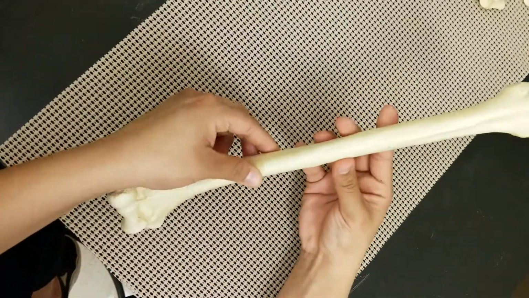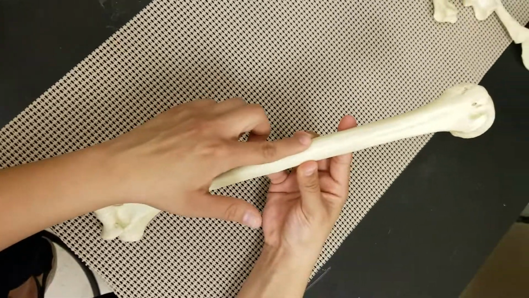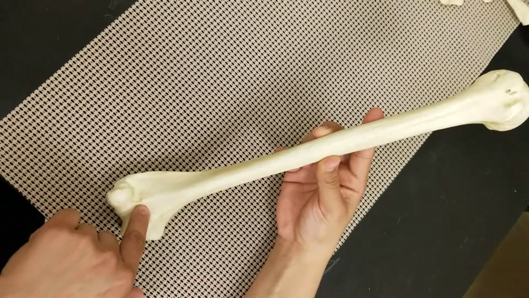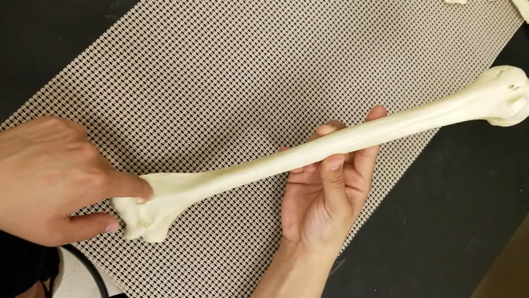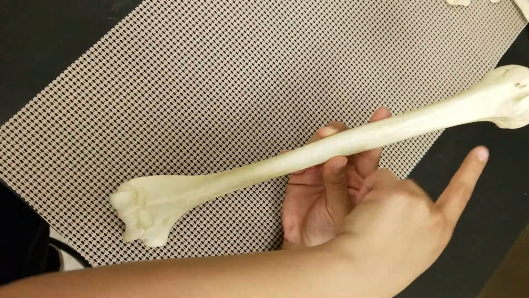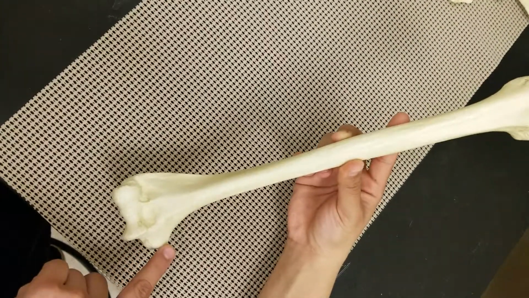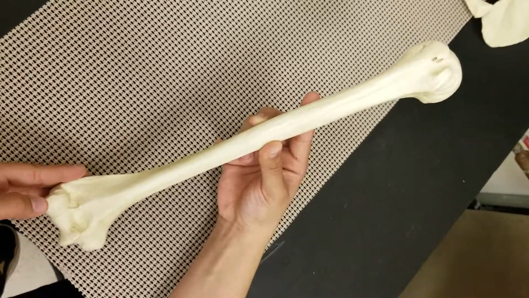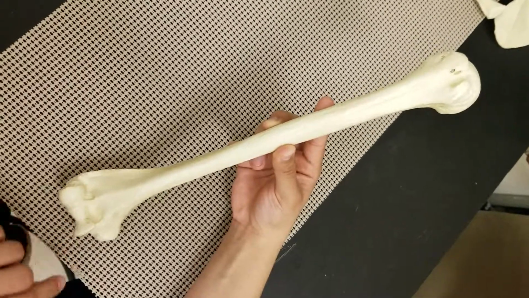Now if we go towards the center, you can see the deltoid tuberosity, and if we go down here, you can see the coronoid fossa right here, and the radial fossa right next to it. And if we go down along the head, you can see the medial epicondyle, the lateral epicondyle on the opposite side, the capitulum, and the trochlea.